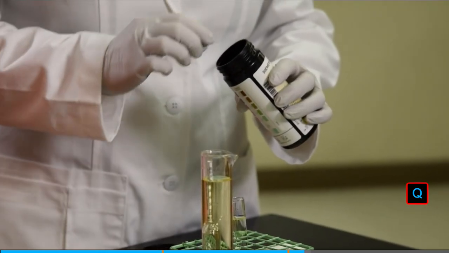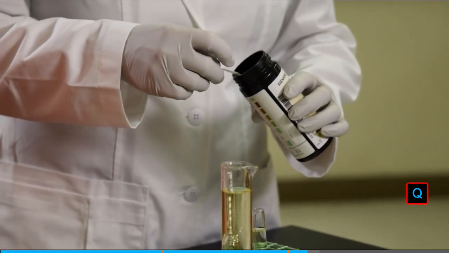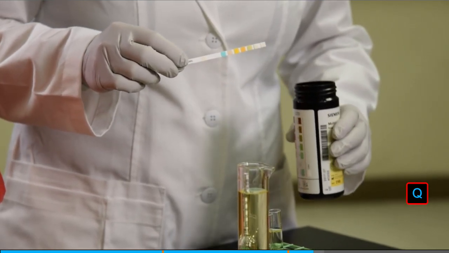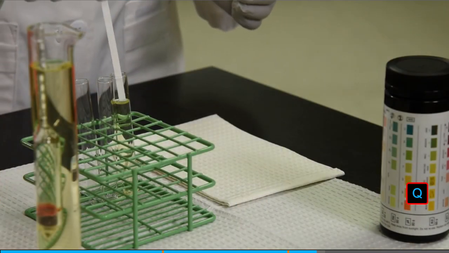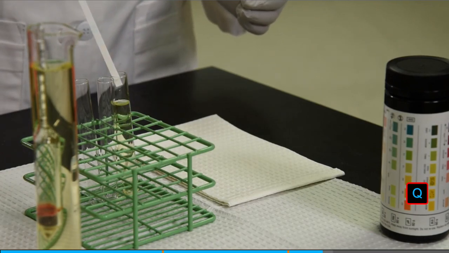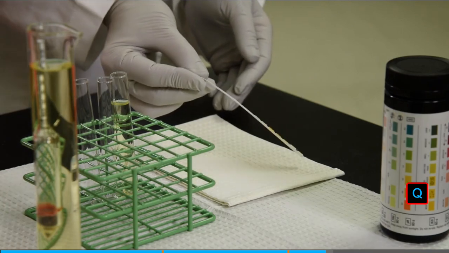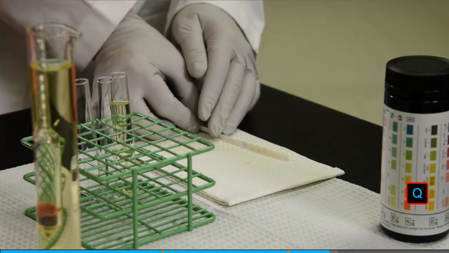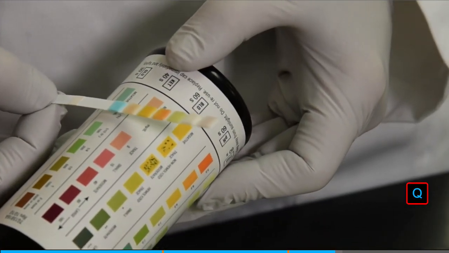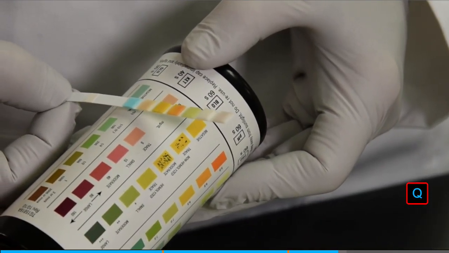Combination dipsticks provide a quick and convenient way to measure multiple urine constituents at the same time. With gloved hands, dip the strip into urine, blot the strip on a paper towel, and set a timer for 2 minutes. After 30 seconds, begin reading the colored pads on the strip.